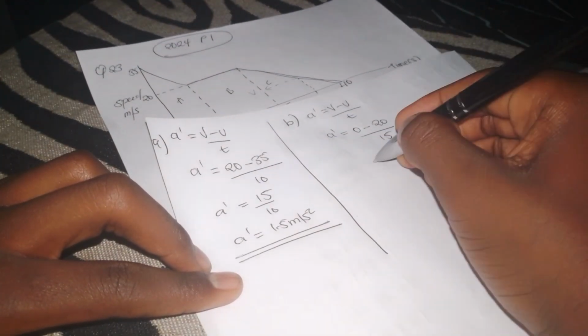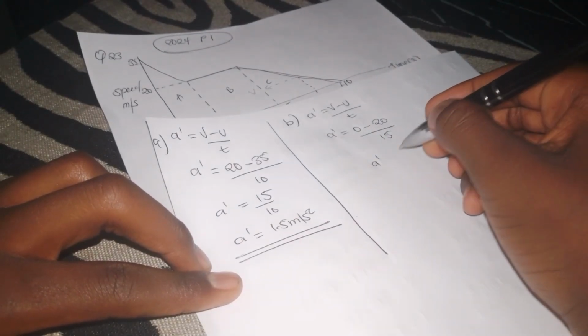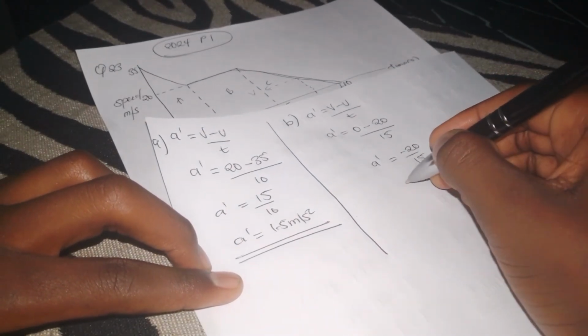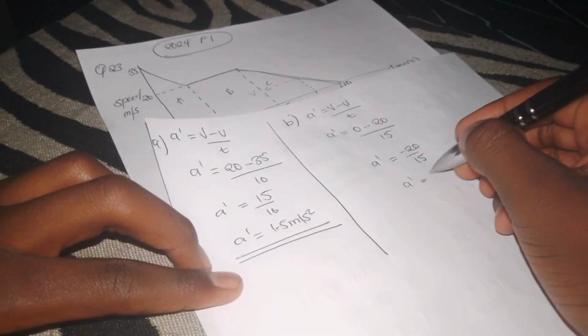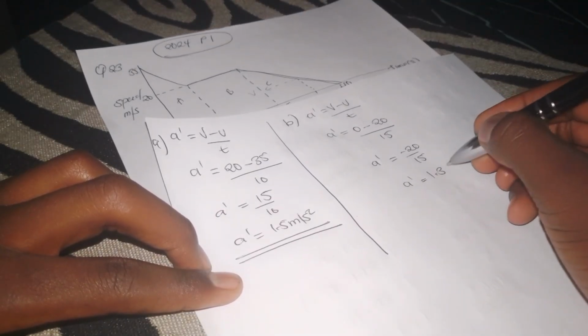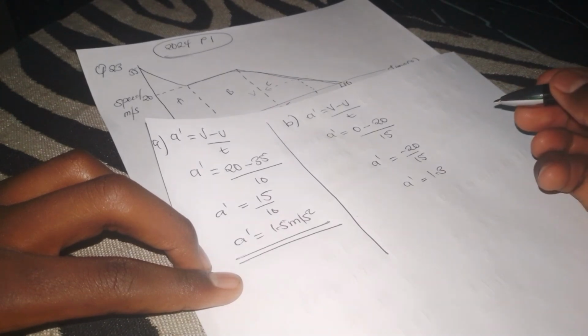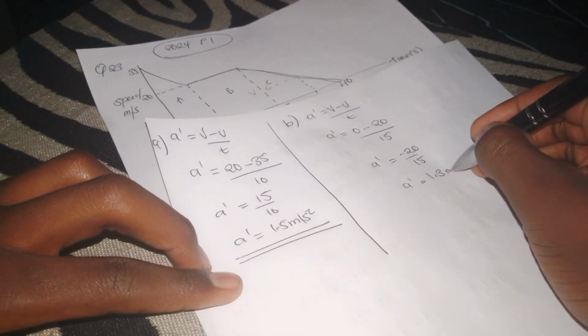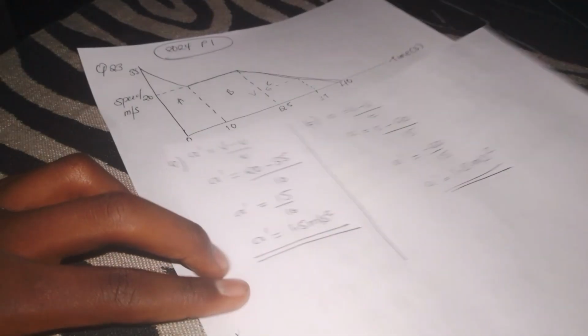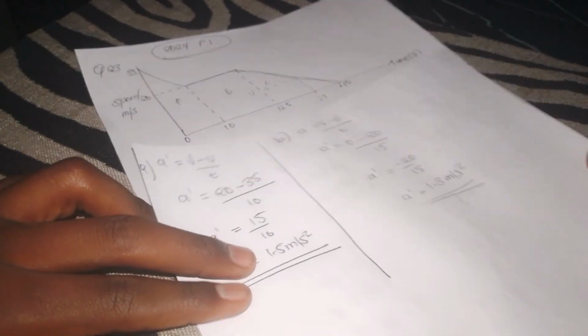Then retardation is equal to negative 20 divided by 15. We're going to get something like 1.3 meters per second squared.